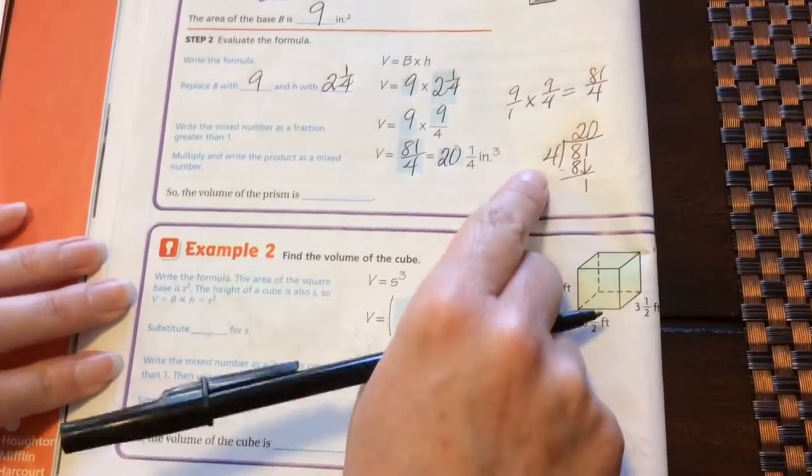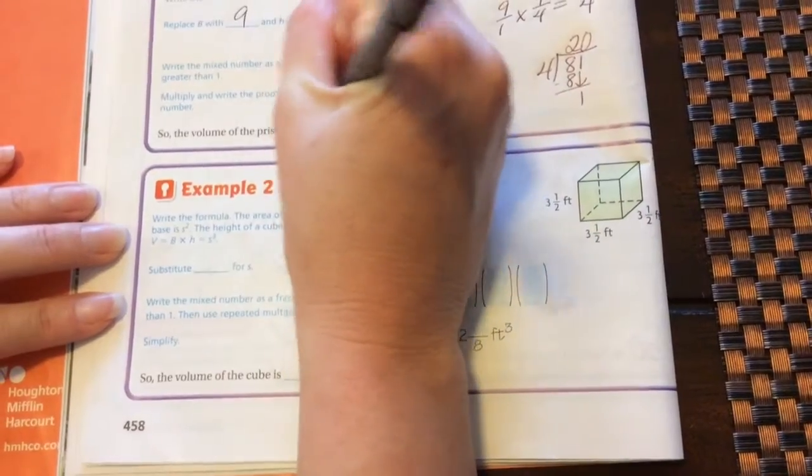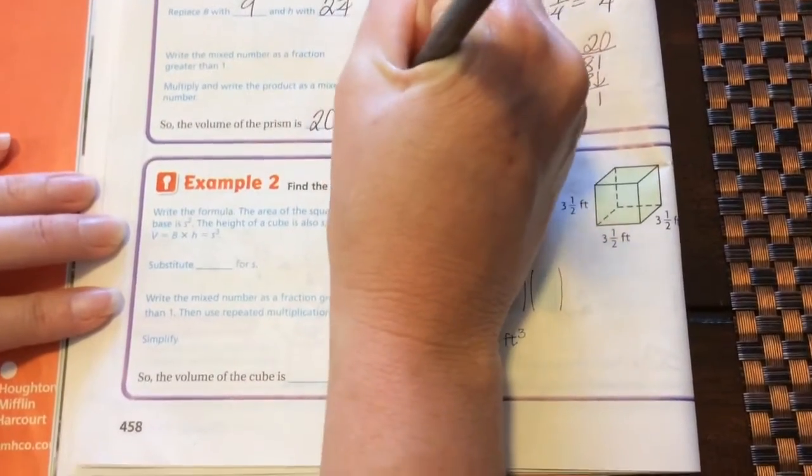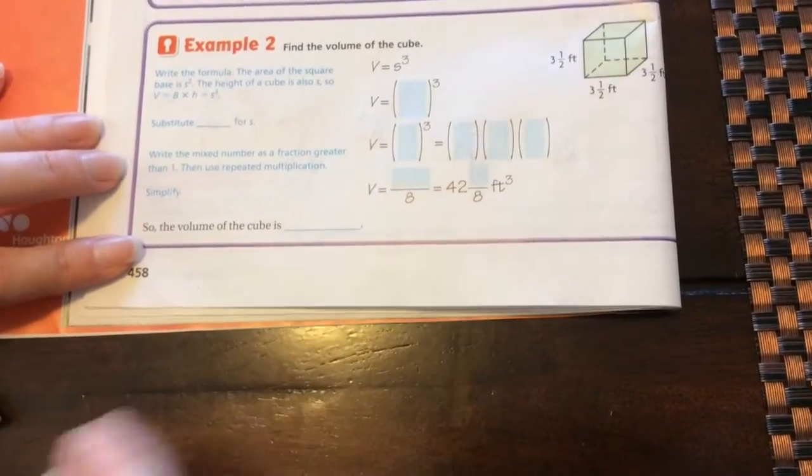And then it's inches cubed. So the volume of the prism is 20 1/4 inches cubed. Example 2. Find the volume of the cube.